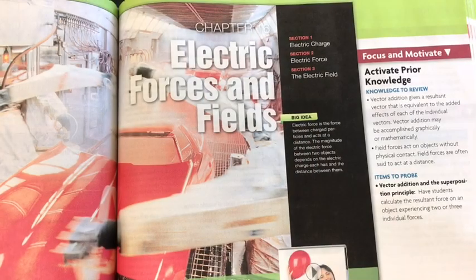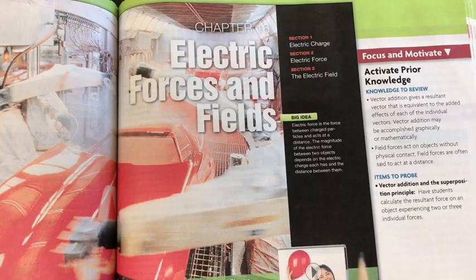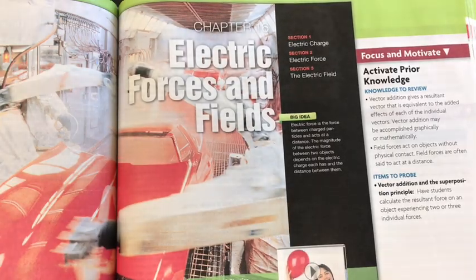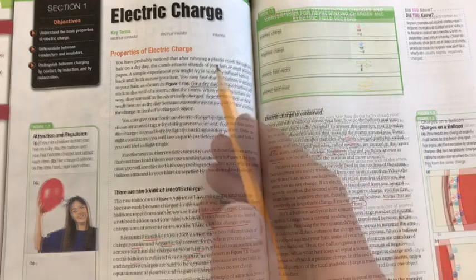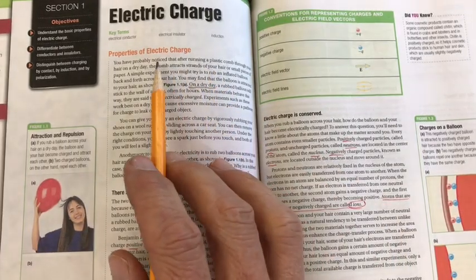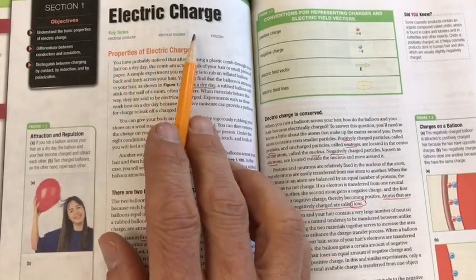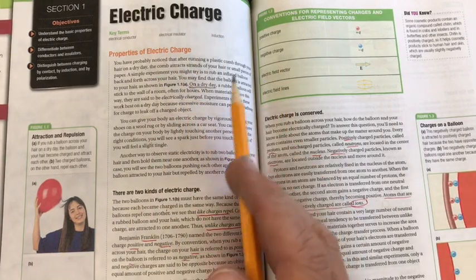So let's talk about static electricity and electricity in general. Hello, physics. This is starting chapter 16, electric forces and fields. And we're going to look at electric charge. So our section talks about electric charge and just what is it.